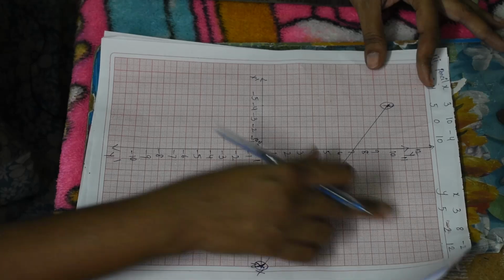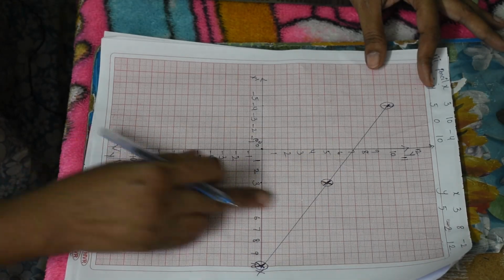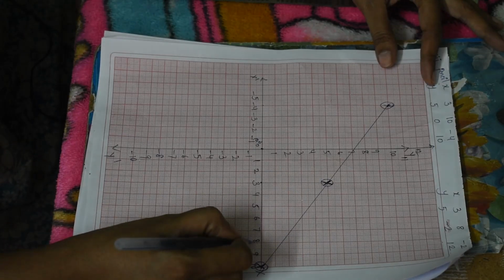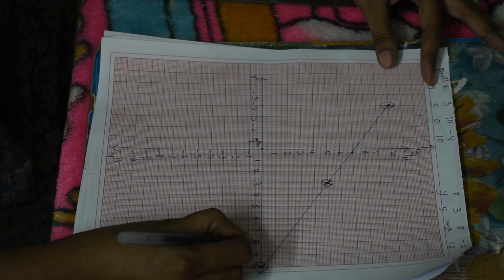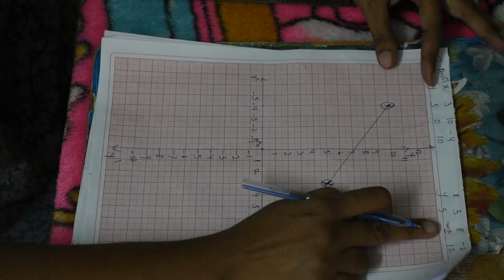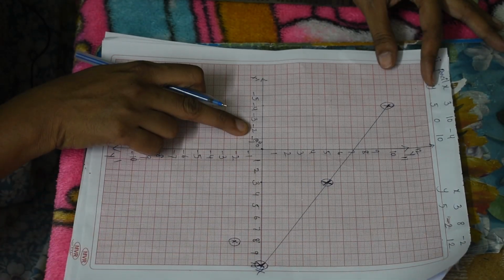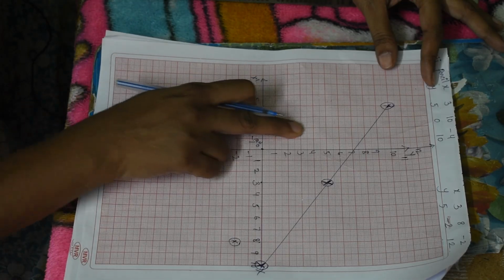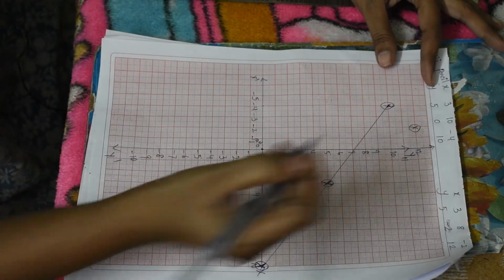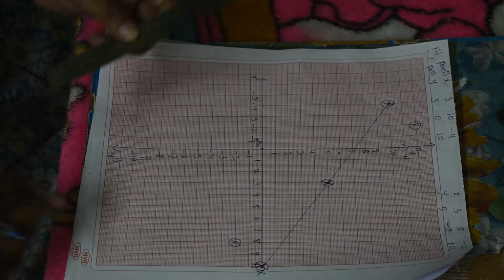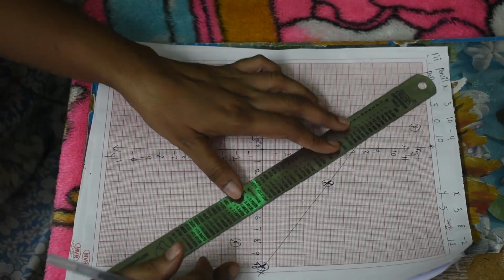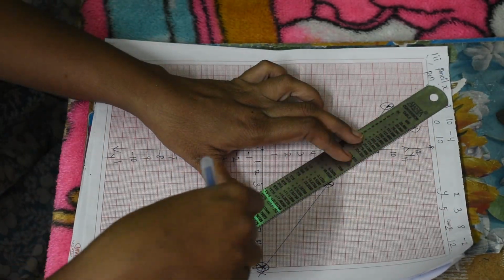And for x 8, the y value is minus 2, means in this direction. And for x minus 2, the y value is 12, means we should go up like this. Okay. This is the point. So we need to join these 3 points, 1, 2, 3.